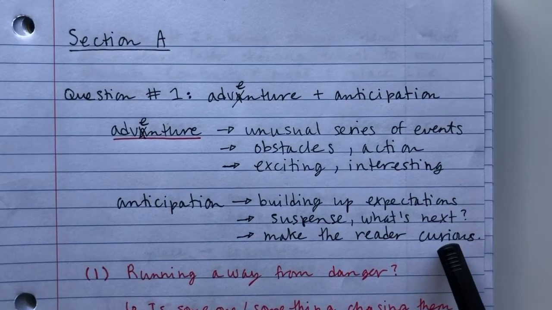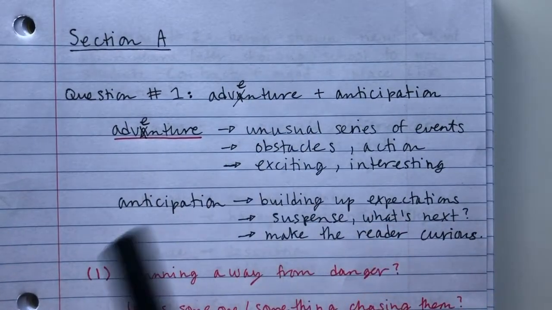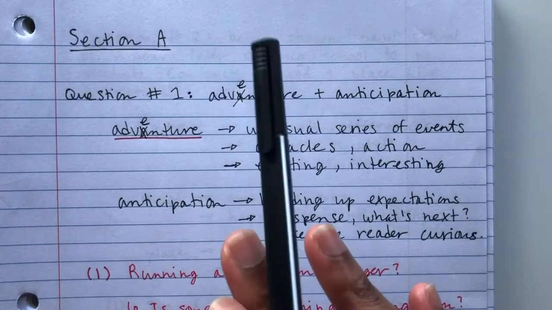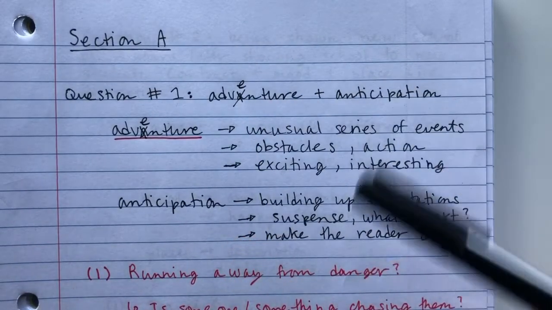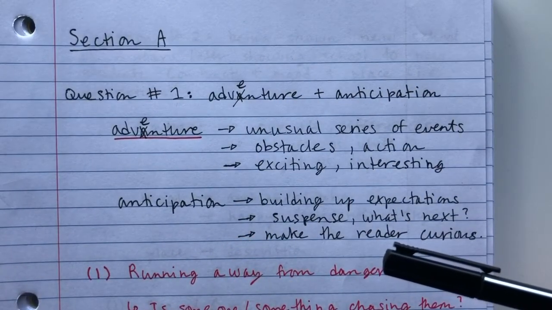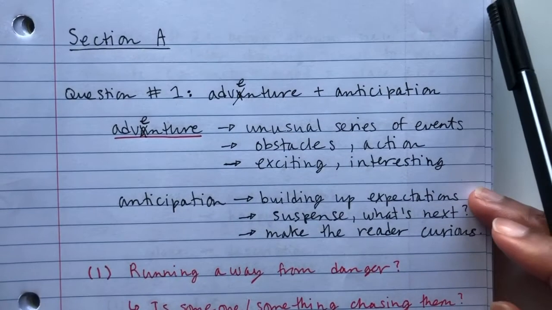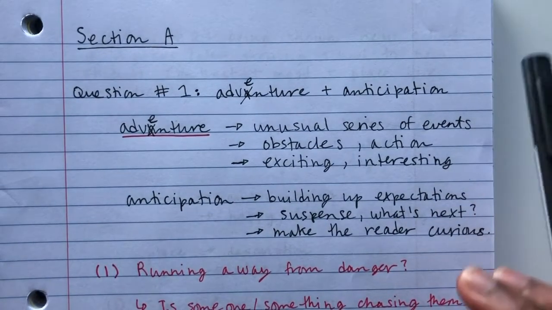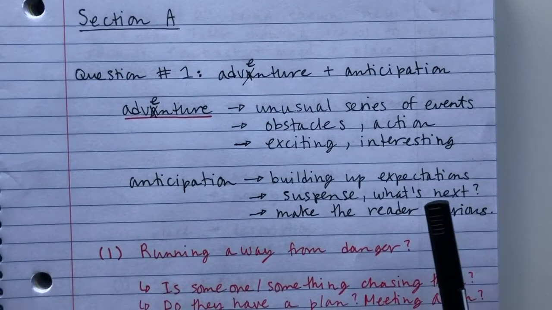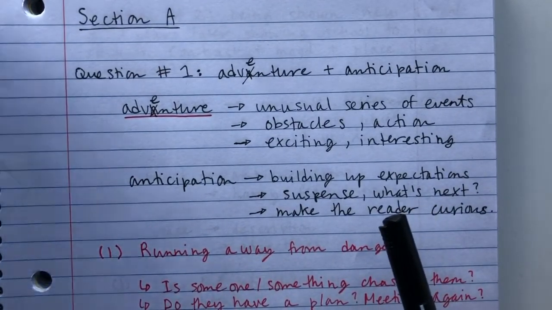So the way that you'll write is you make them ask themselves questions, but then those questions are not answered until somewhere down the line. Okay? So now let's take a look at 3 examples for this story.